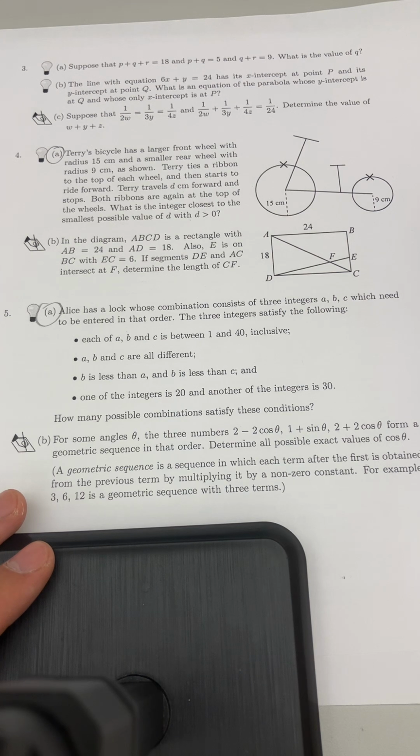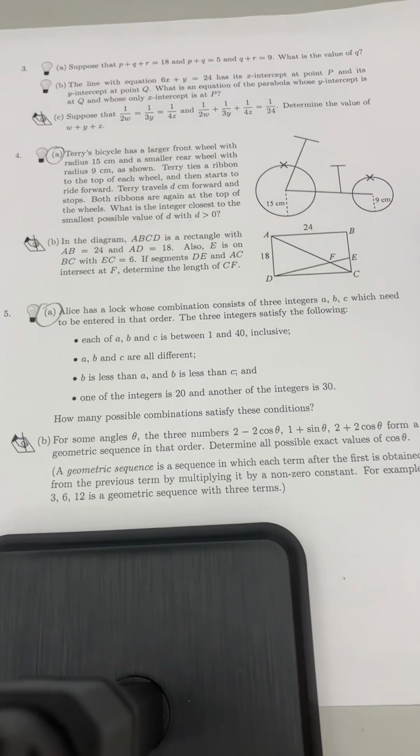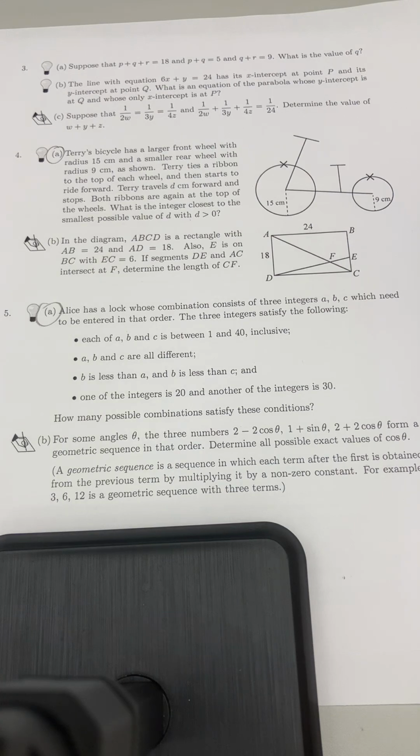What to do? Let's first try to translate these conditions anyways. First, each of A, B, C is between 1 and 40 inclusive. Okay, A, B, C are all different. Okay, and B is less than A and B is less than C. Okay, this one actually can be simplified a bit. This is essentially saying B is the smallest one among three. And definitely the smallest one, no two of them can be equal according to this. So B is strictly smaller than A and C, but we have no clue about which one is the bigger among A and C. So let's leave it for now.